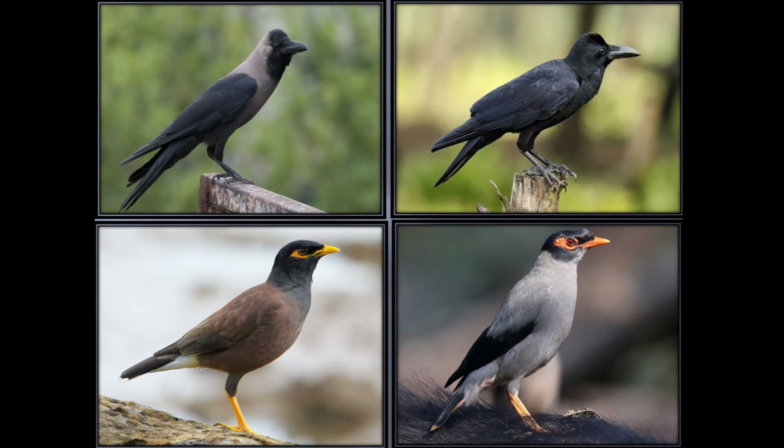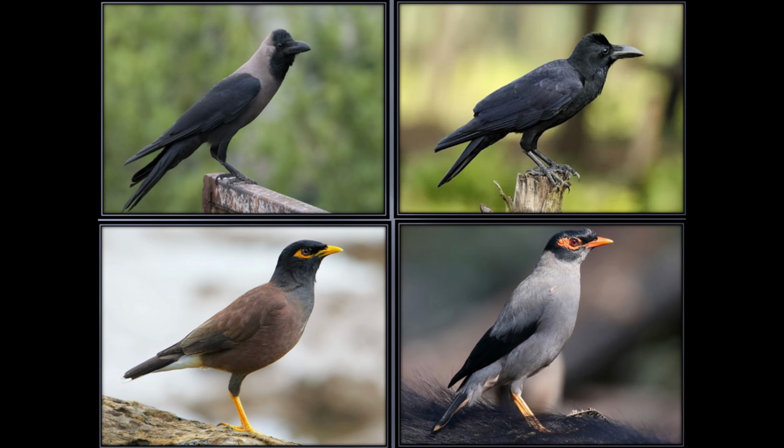Now have a look at these species. The top two species are crows, but the left one does not have a fully black body and has light gray color on some parts of the body. The bottom two species are mynas, but both of these also do not look similar. Right. Here comes the importance of the study of morphology of birds.